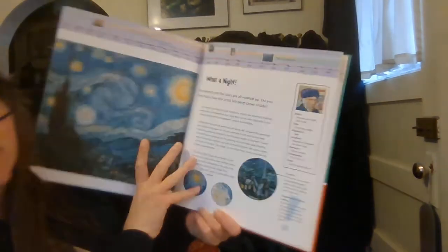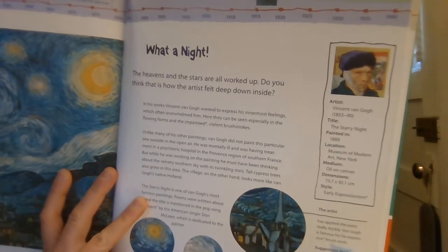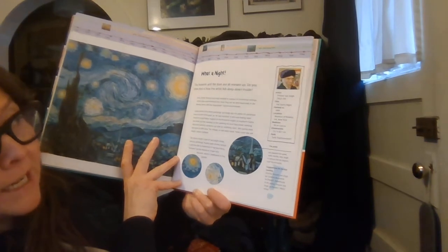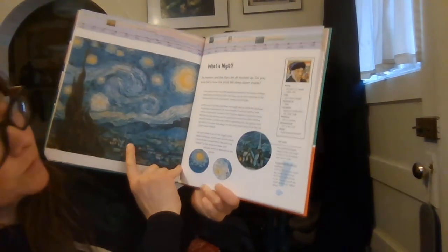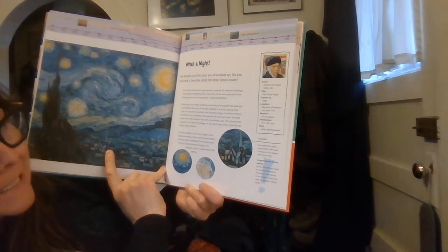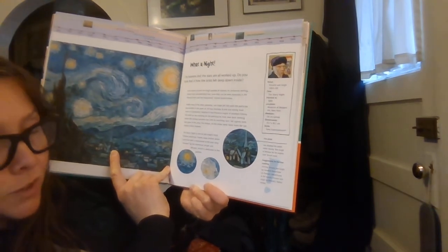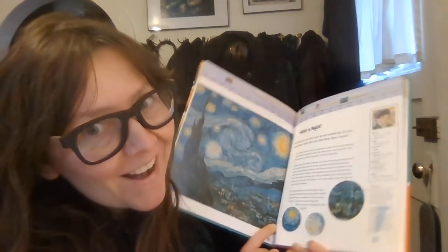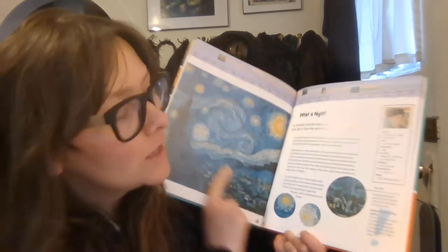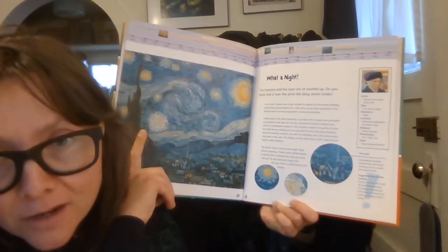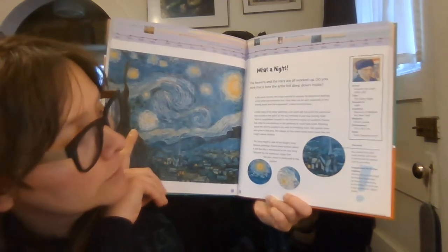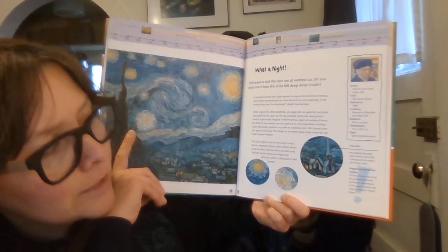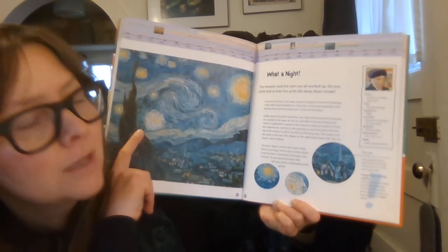All right, and here we have Vincent van Gogh. He was born in 1853, died in 1890. The title of this painting is The Starry Night. It was painted in 1889. It lives in the MoMA, which is the Museum of Modern Art in New York City. The medium, which is what again? Your art material, is oil on canvas, so oil paint on canvas material, which is a fabric. The dimensions are 73.7 by 92.1 centimeters, and the style of this is early expressionism.